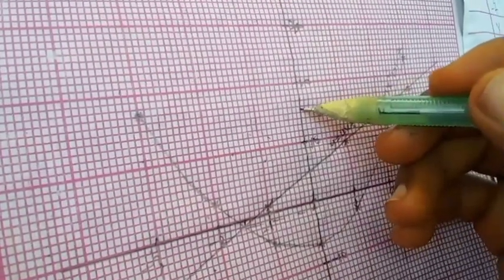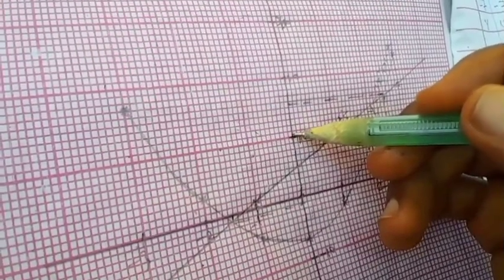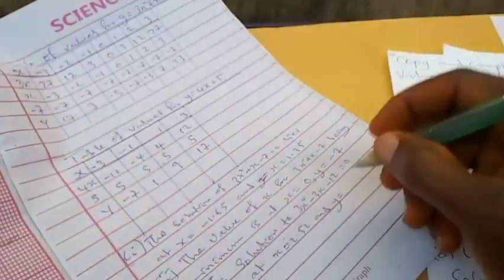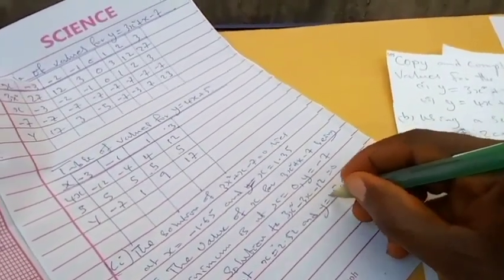This is 10, 11, 12, 13, 14, 15, 15.5. So y equals 15.5.